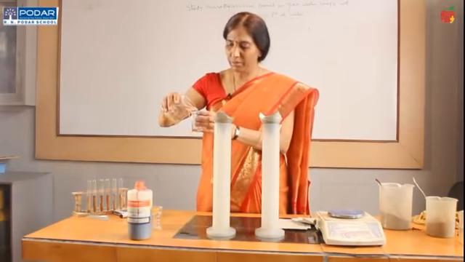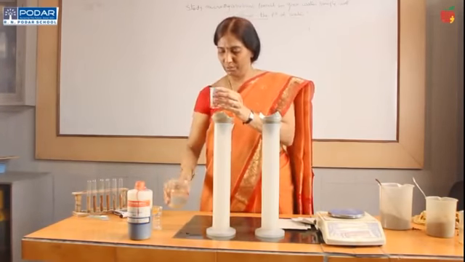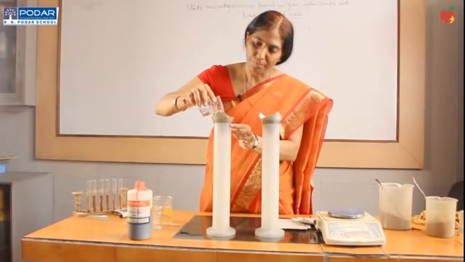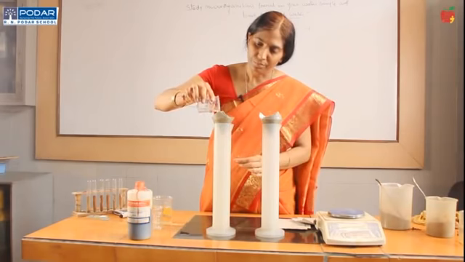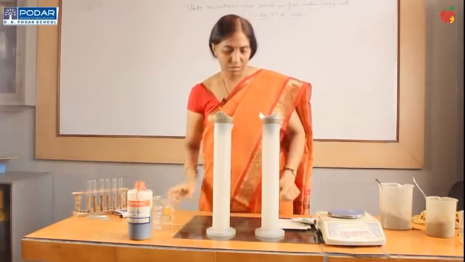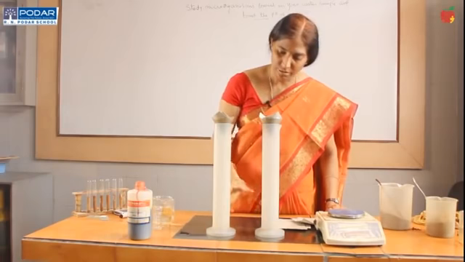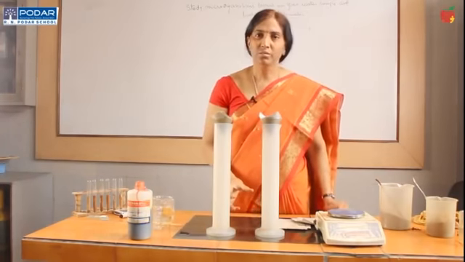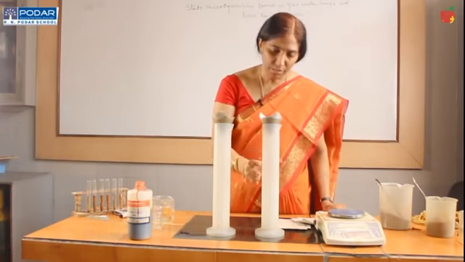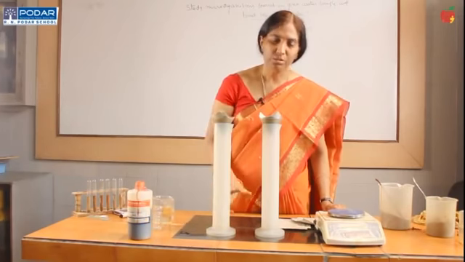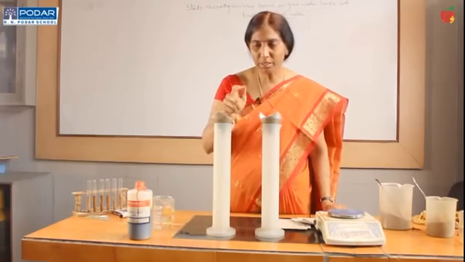Again 50 ml into the second cylinder also. After 10 to 15 minutes, water will be collected in the measuring cylinders. Then we can find the difference, which cylinder has more water and which has less. That will show the water holding capacity of the soil.